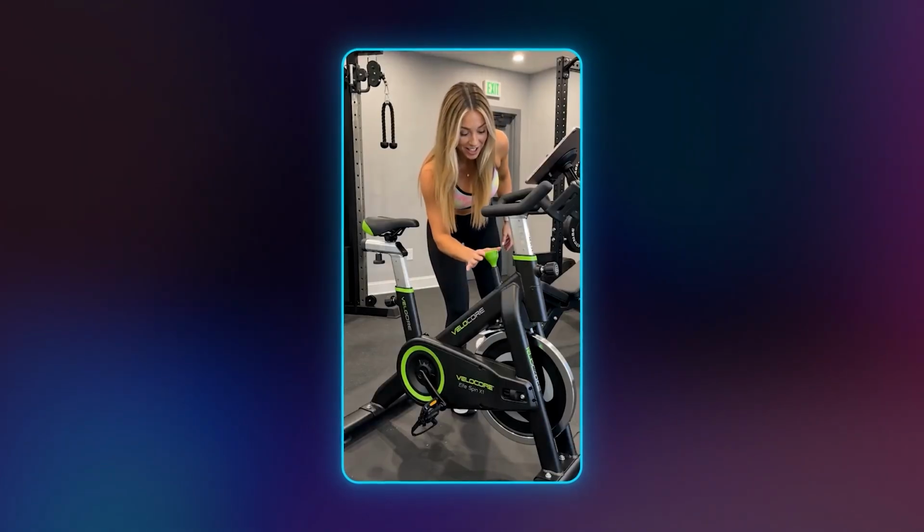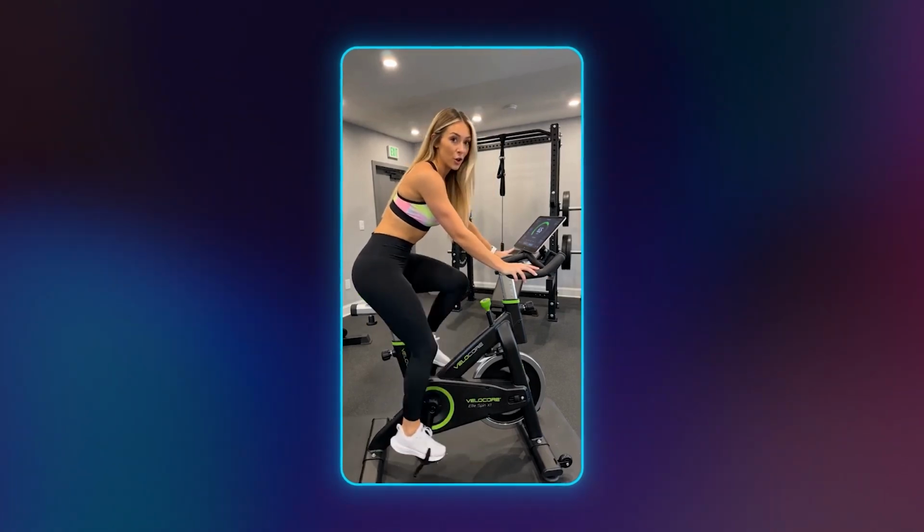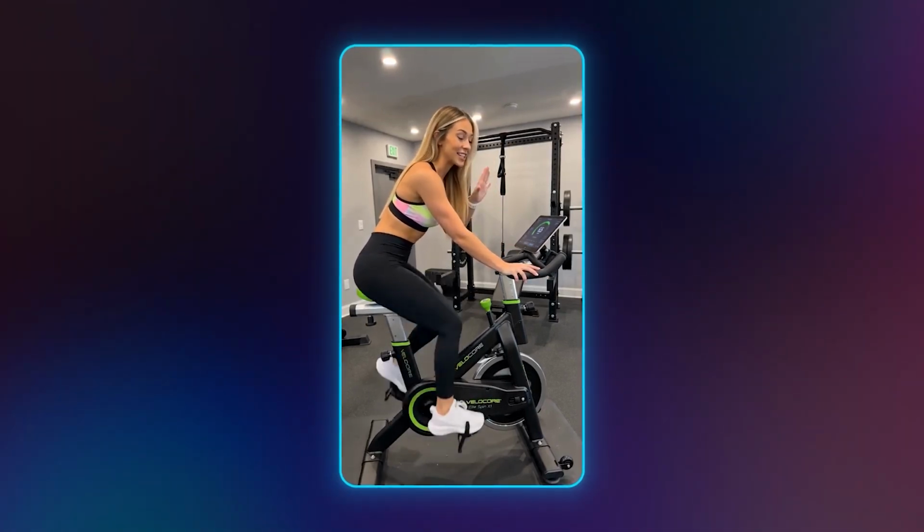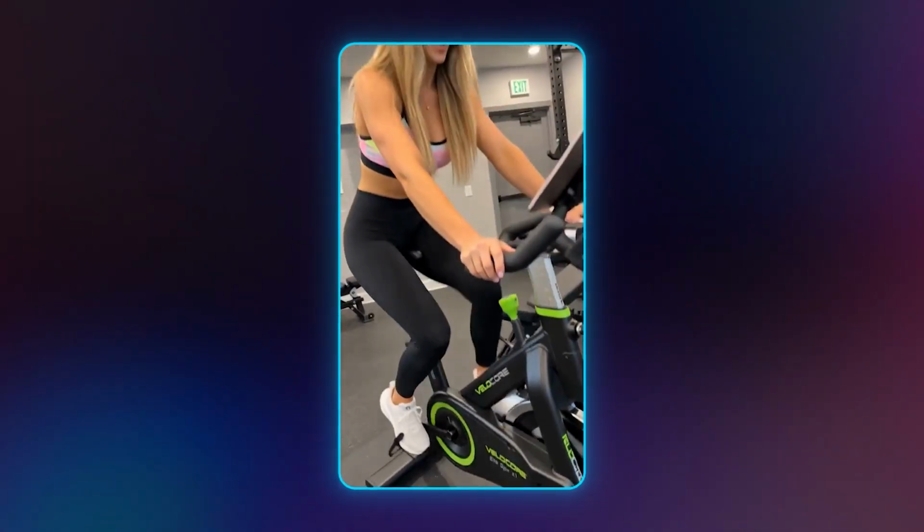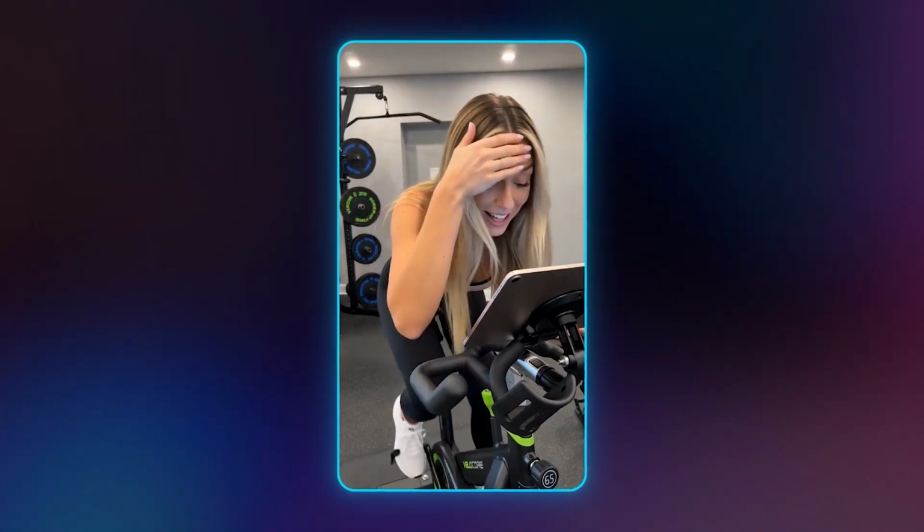Look at this finish. Okay, I thought this was just gonna look cute in the corner. It's not. This resistance is actually insane. Best home workout, hands down. My legs are on fire.